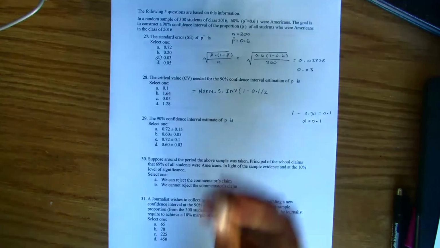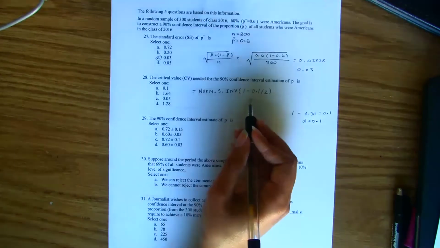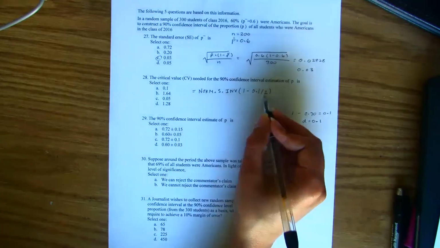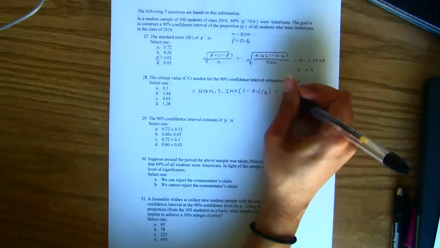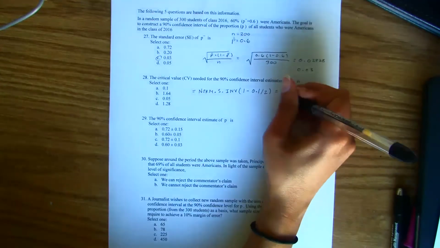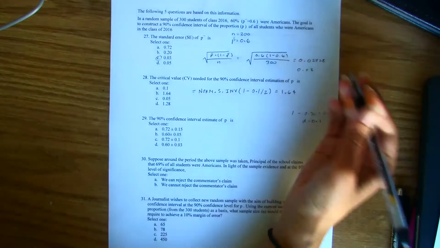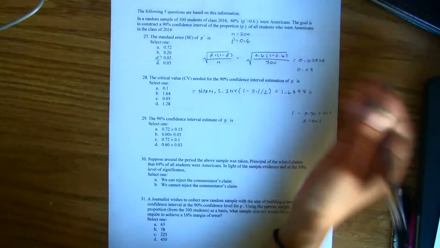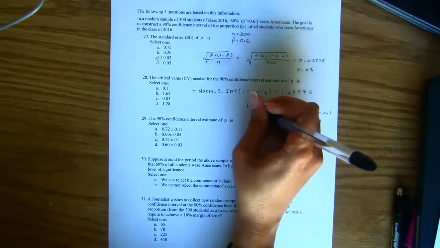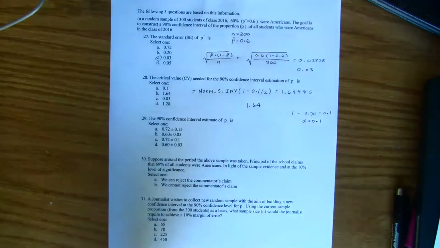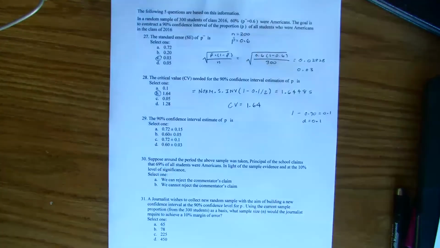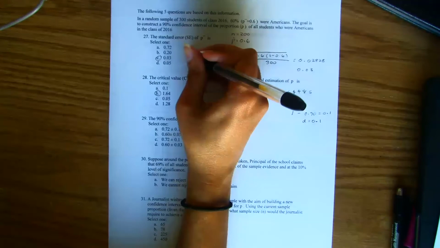Okay, so if you were to put this into Excel, norm.s.inverse 1 minus 0.1 divided by 2, you are going to get 1.64485. We're just going to round that to 1.64. Okay, so that's our critical value. There we go. That'd be the answer. I'm just going to put this as SE equals.